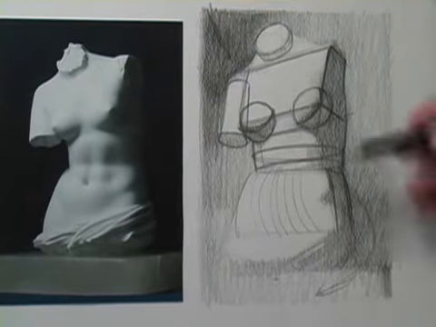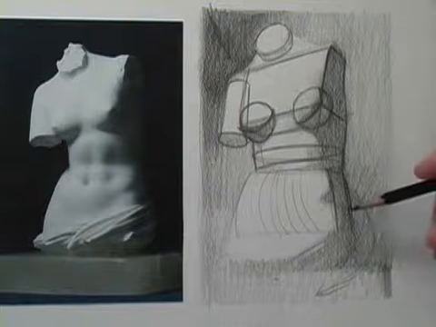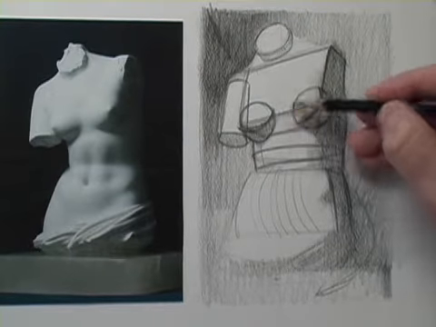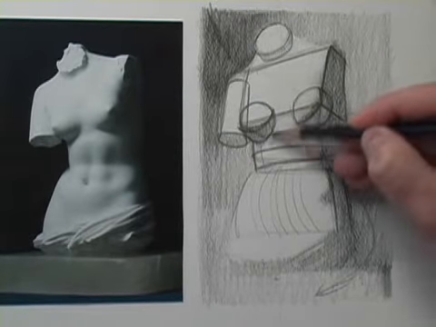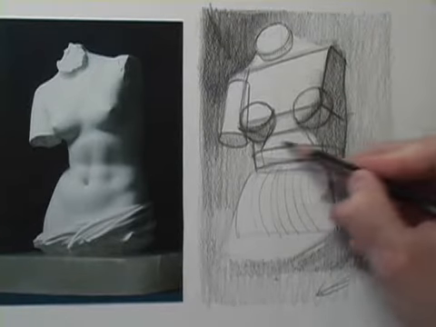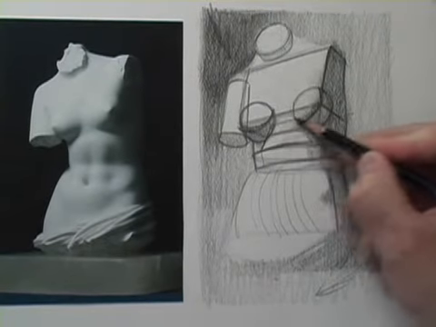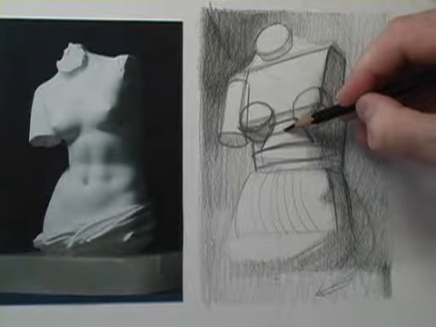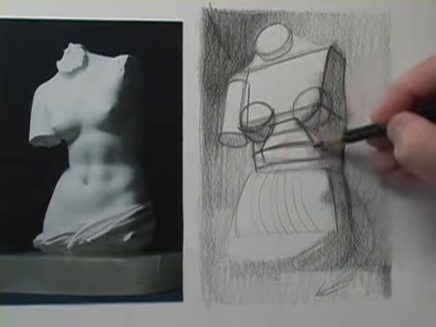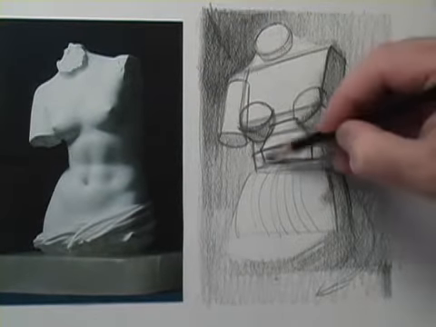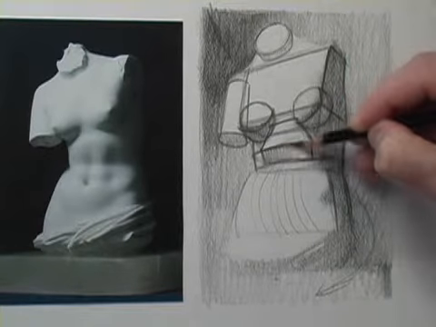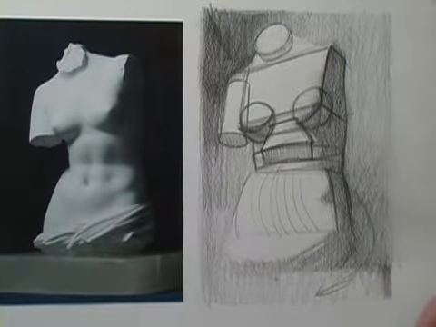And then you have other things coming into play. Let's just bring it up to the next level. So basically, this would be a top plane, and that part of the abs, even though it's in the light, is going to be an underplane.